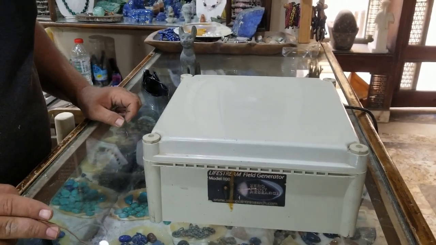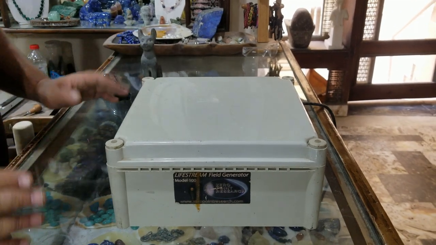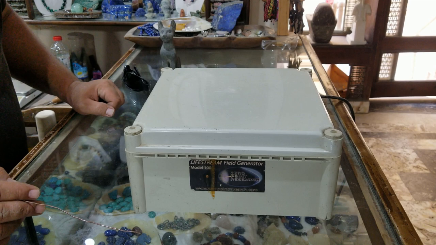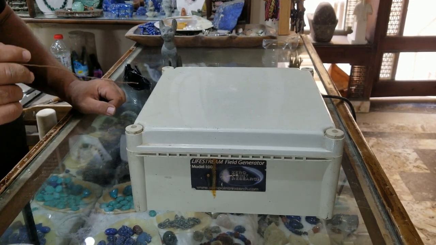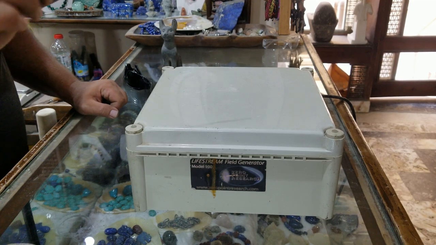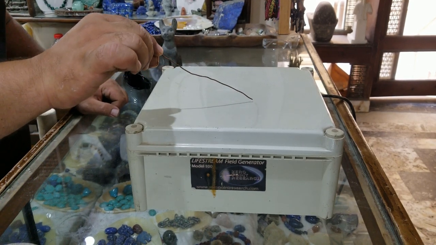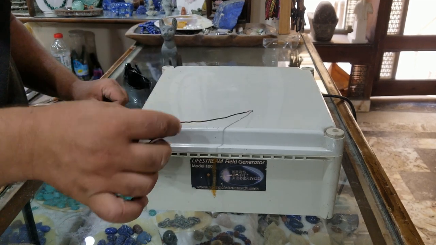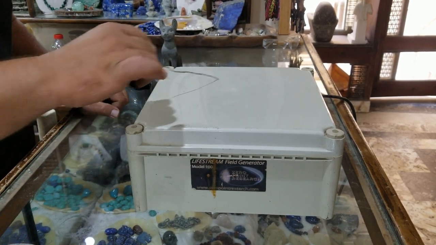Okay, again, we have the device that was built by our friend John D. Riley, the one that produces an electromagnetic charge or field, and it's now on, as you can hear it. And you can see that there are no charges coming out of it because this is plastic over here.